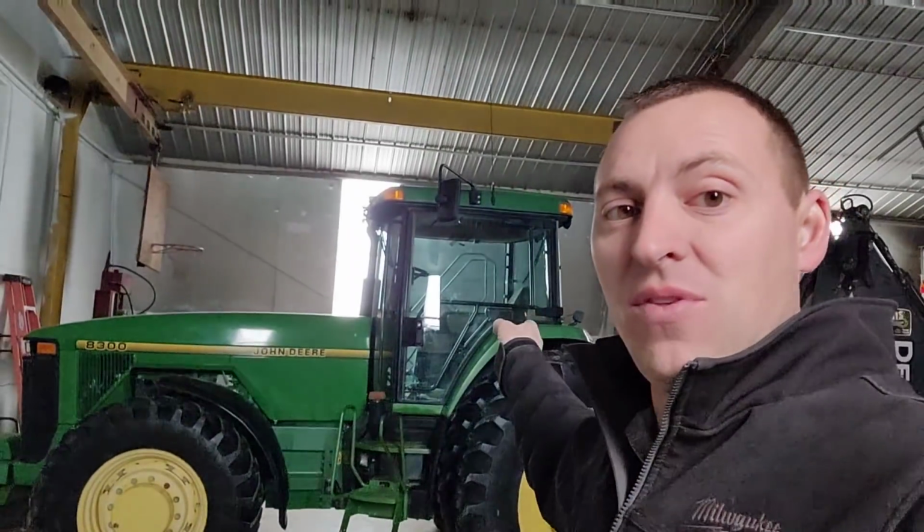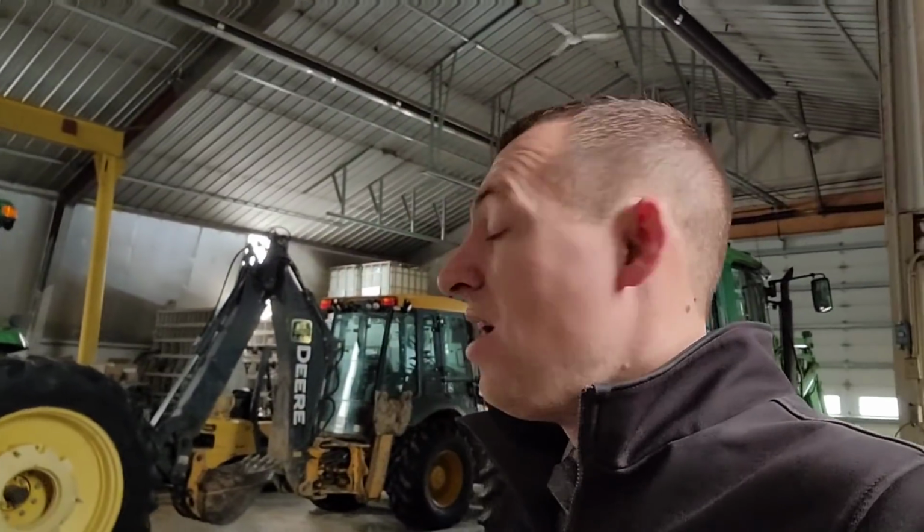We got our cab kit for the 8300, so that's today's project, getting that installed, and hopefully tomorrow we're going to bring the 9R in the shop. Keep working on that stuff.